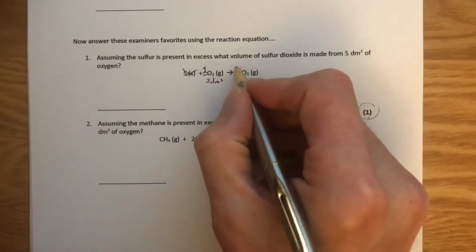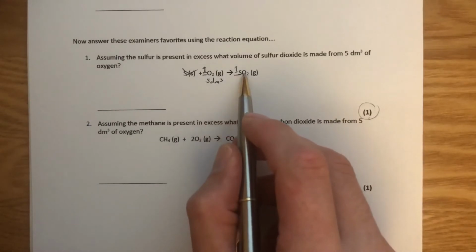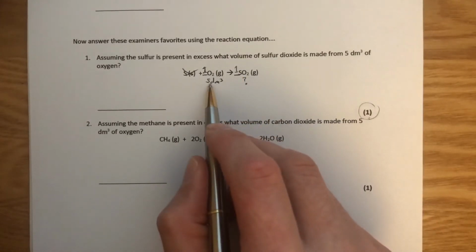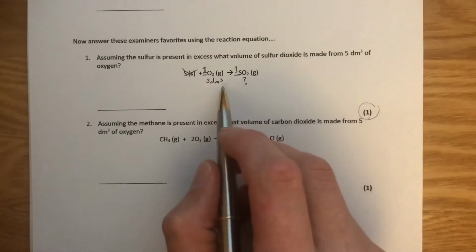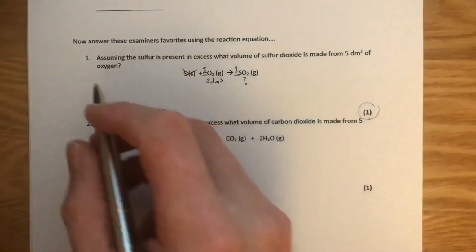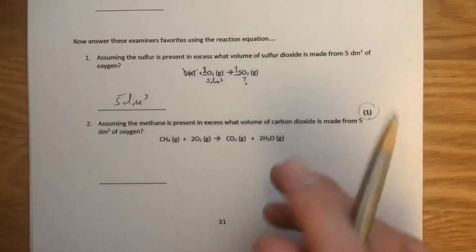Likewise with the sulfur dioxide, there's a 1 present before the sulfur dioxide, so 1 mole of oxygen makes 1 mole of sulfur dioxide. Therefore 5 decimeter cubed of oxygen is going to make exactly the same volume of sulfur dioxide, because all gases occupy the same volume. So the answer is simply 5 decimeter cubed, because this is a 1-to-1 ratio, a same ratio.